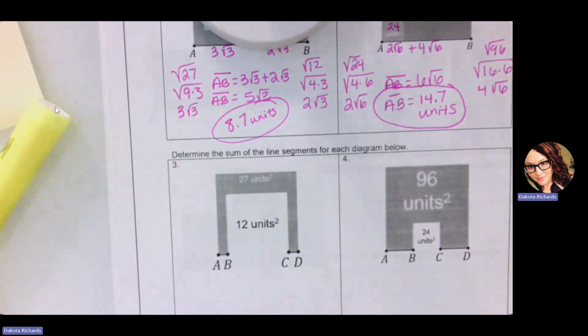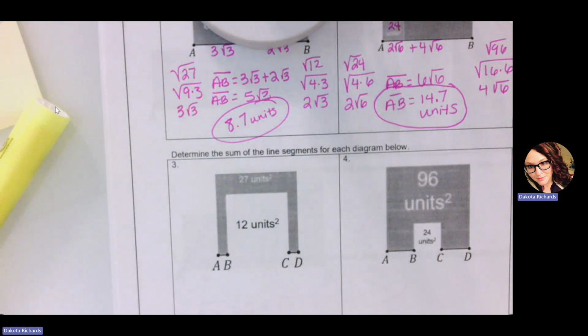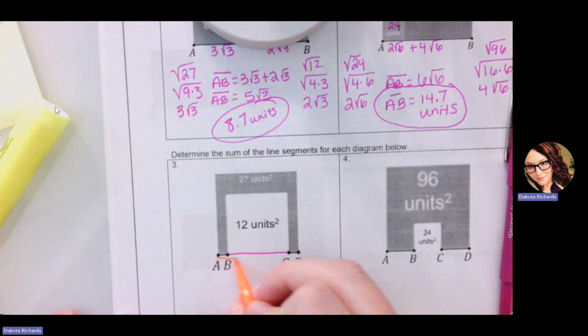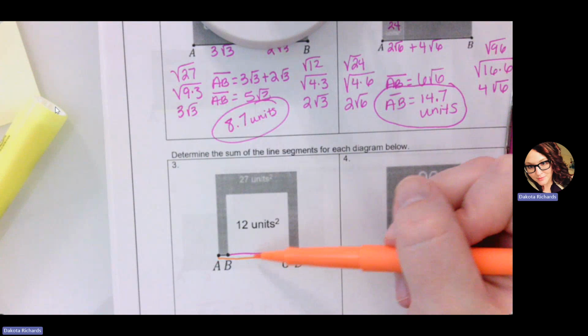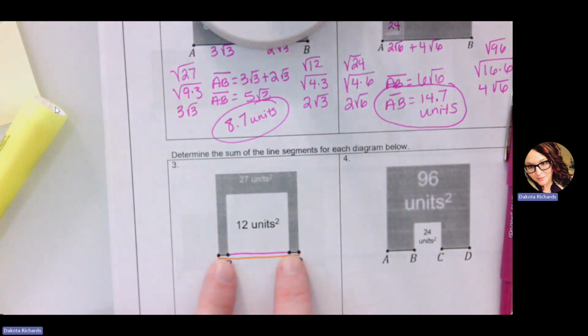Look at number 3. All right, this one's weird, so bear with me. We have 2 squares, right? One has an area of 27 units. The other has an area of 12 units. Okay, so we need to find what this is. We need to find what the whole thing is. What we're going to do is take the orange and then subtract the pink to get what's left, which is these 2, and then we will divide that by 2.